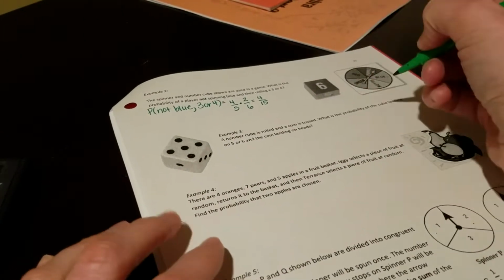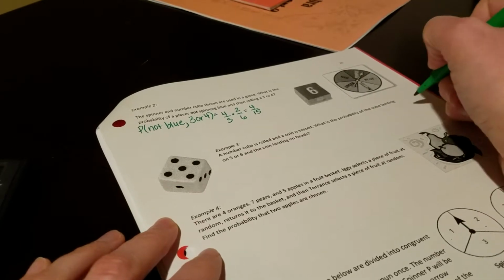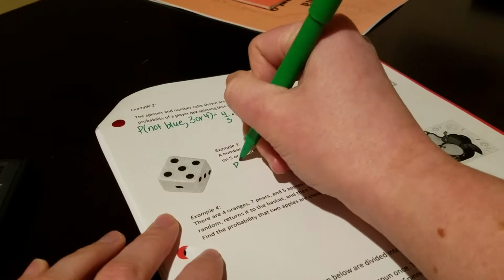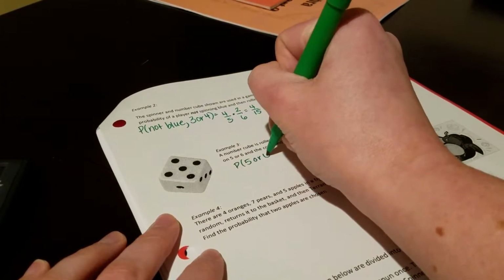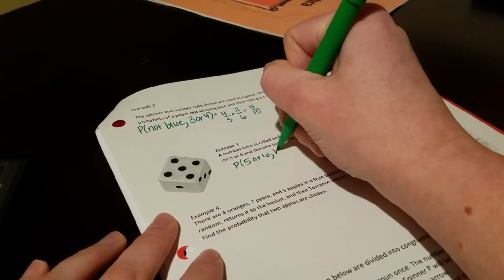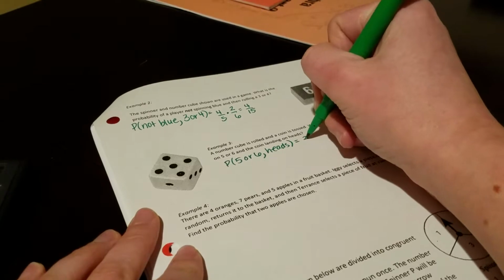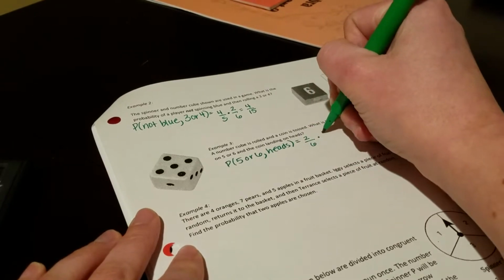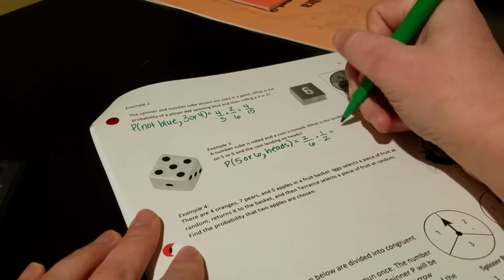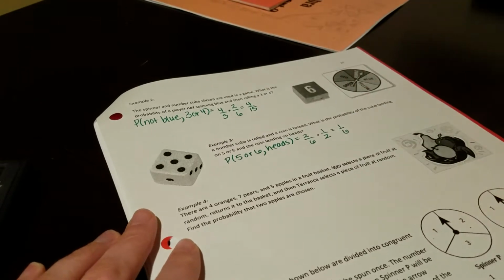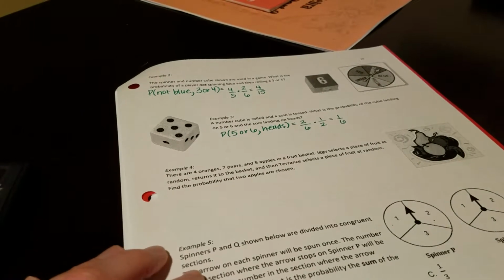A number cube is rolled and a coin is tossed. Probability of the cube landing on 5 or 6. So probability of 5 or 6, comma, and we want the coin on heads. So 5 or 6 would be 2 out of 6. And to get heads, that would be 1/2. That's going to give us 1/6 probability.